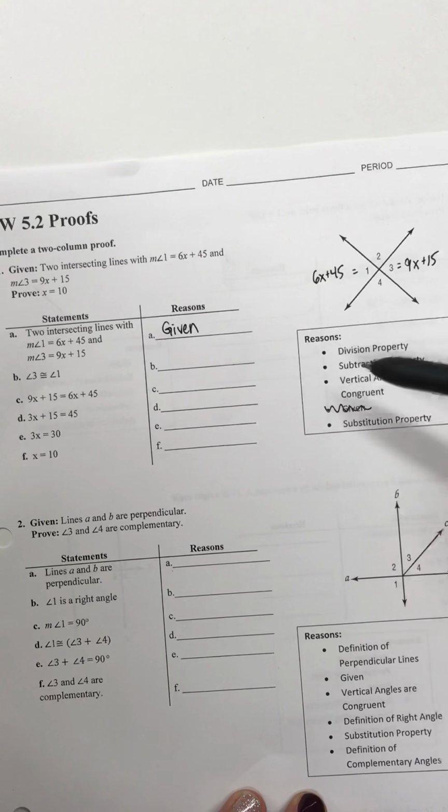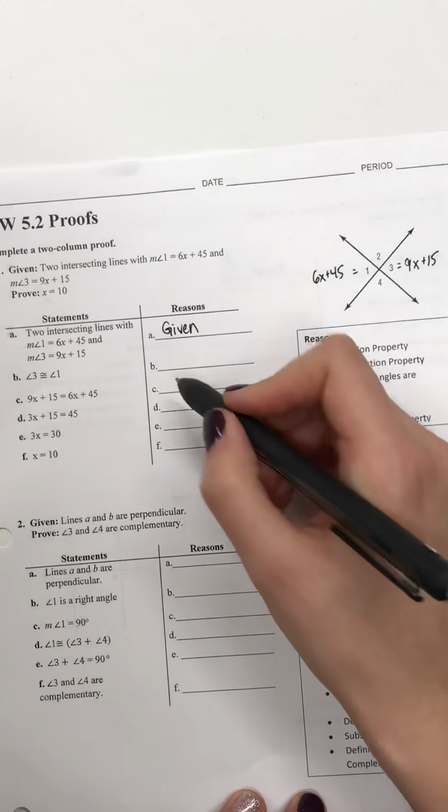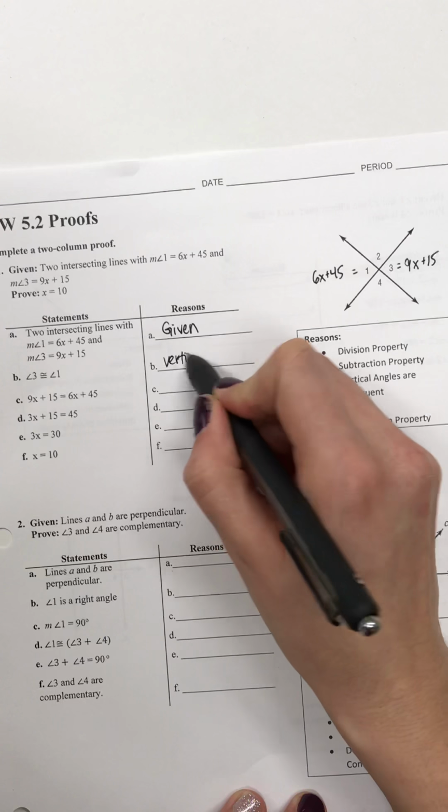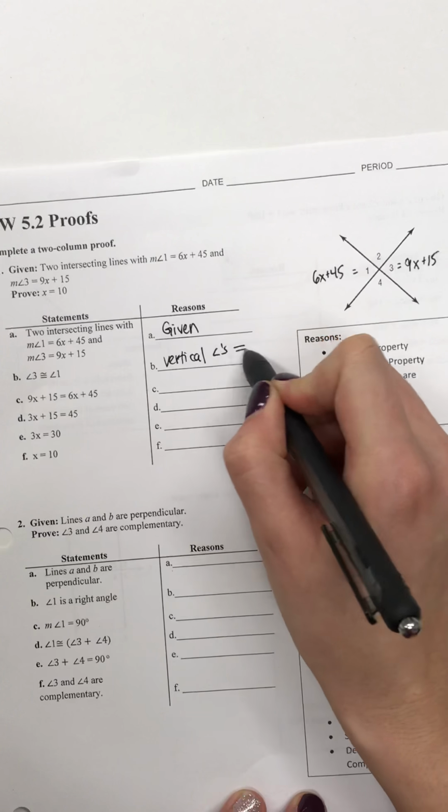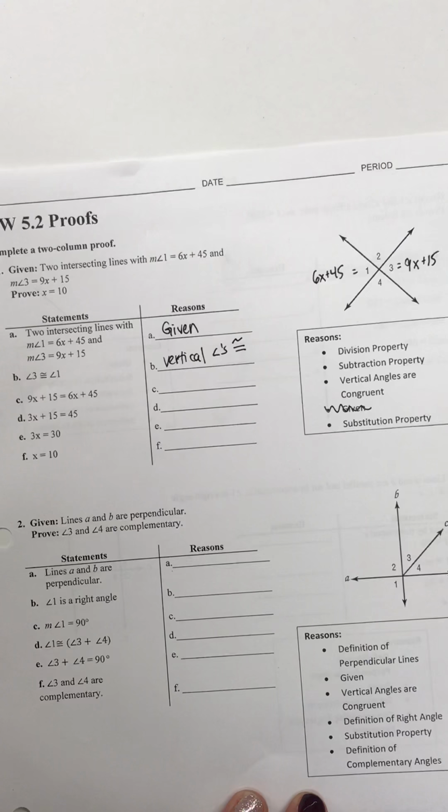Now, the reason is one of the following: the division property, subtraction property, vertical angles are congruent, and substitution property. Since angle 1 and angle 3 are vertical angles and they're congruent, the reason is going to be vertical angles are congruent. Now, you want to write that statement out.